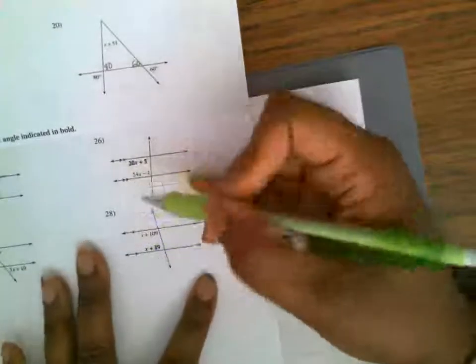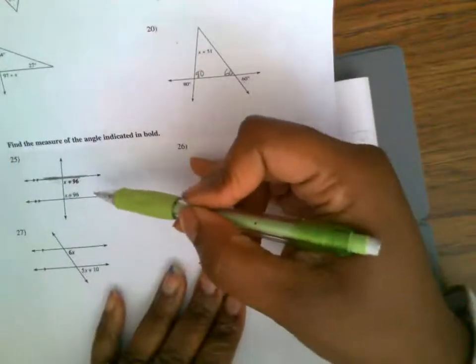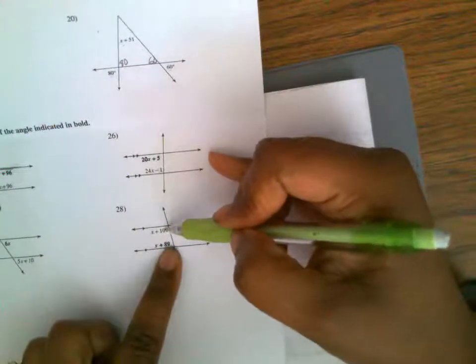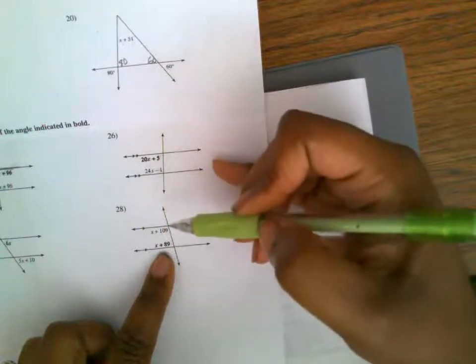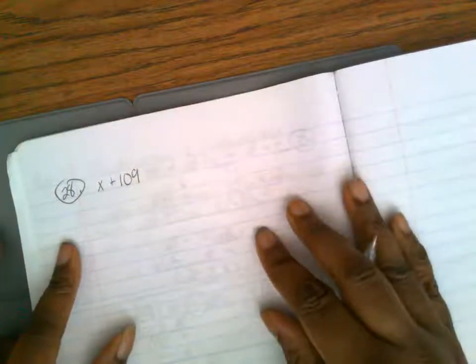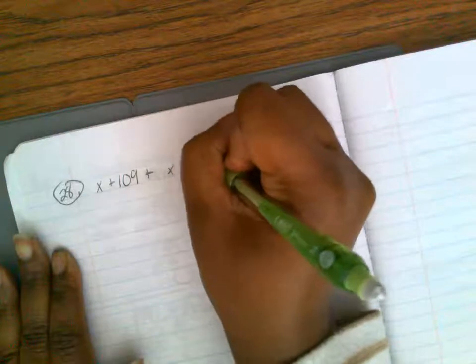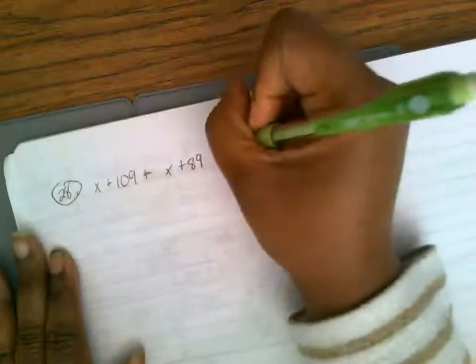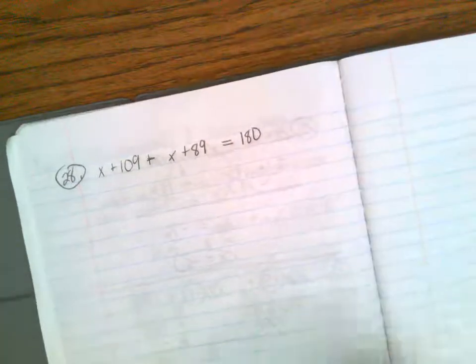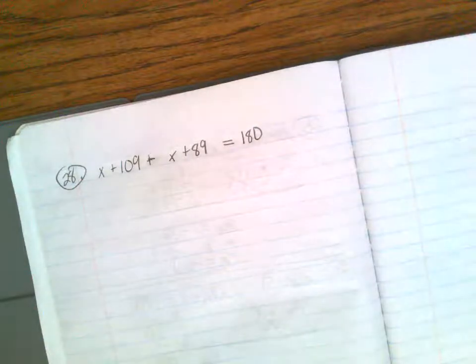Okay, so 28. The picture looks like this, okay? All right, these two angles are supplementary angles. These are supplementary, just like we did for 26 and 25. These angles are supplementary. That means I can take these two angles and add them together and set it equal to 180 degrees. That's what I'm going to do. That first angle is x plus 109. The second angle I'm going to add, put add. The second angle measurement is x plus 89. Both angles added together will give you 180 degrees. So what we're doing here is finding the value of x. So we're going to solve this equation.